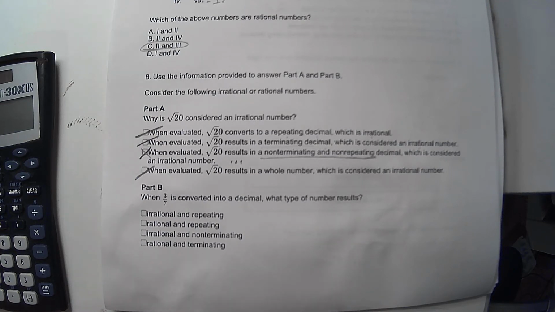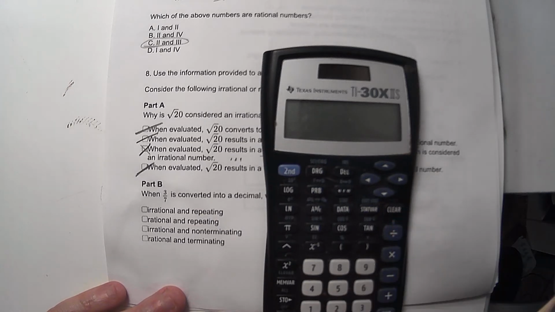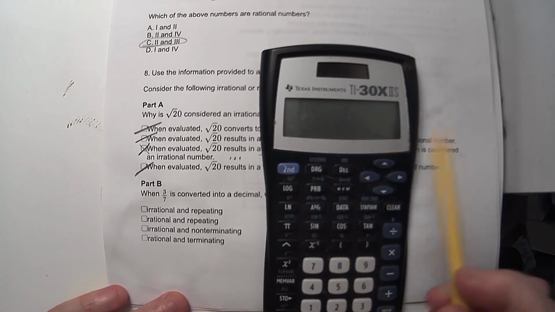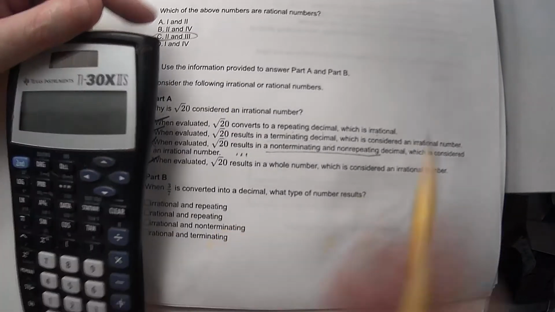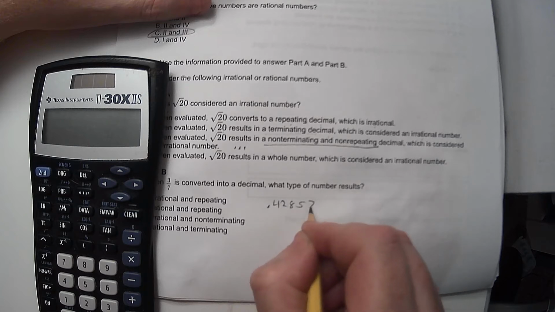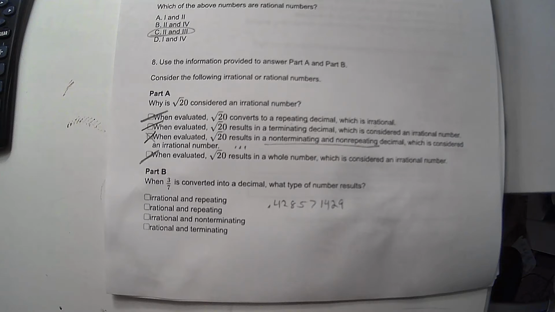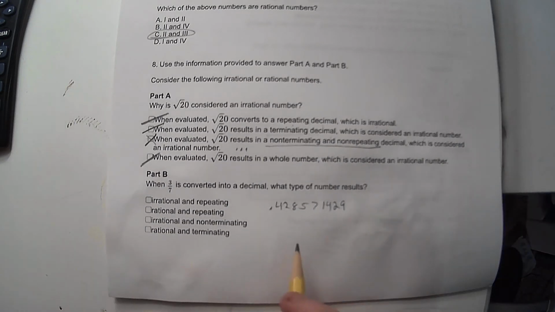All right, looking at part B, we've got: when 3/7 is converted to a decimal, what type of number results? So again, if you want to change a fraction to a decimal, we just type it in. 3 divided by 7, hit enter, we get 0.428571429. Ooh, this is an interesting one. All right, so let's look at this. I'm going to write it out real quick. 0.428571429. All right, big thanks out to all the test makers who try to confuse children, because you're doing an excellent job on this one. All right, so let's start out with this one.